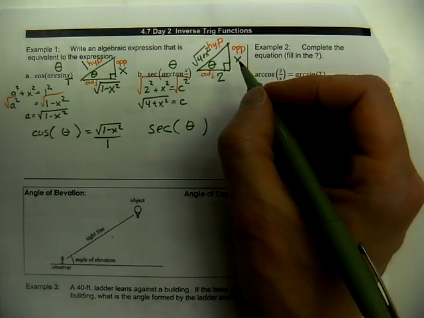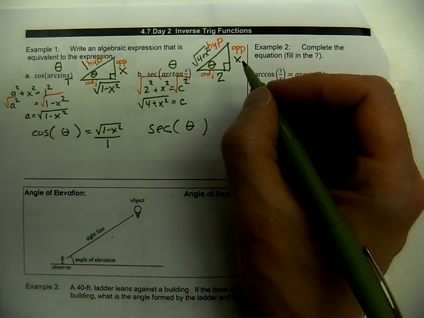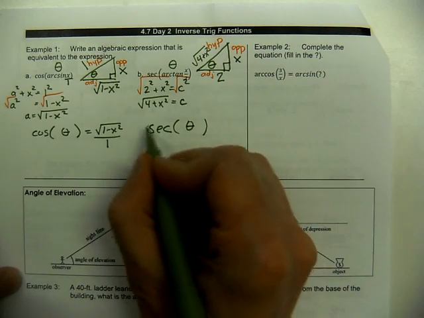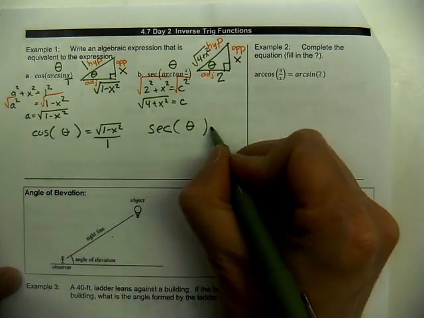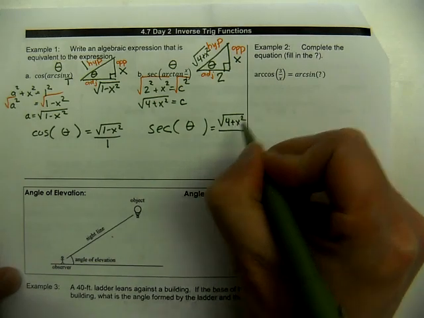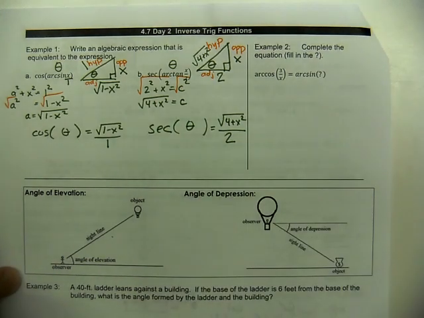So we know cosine is adjacent over hypotenuse. And this is the reciprocal of cosine. So we want hypotenuse over adjacent. And there's the result.